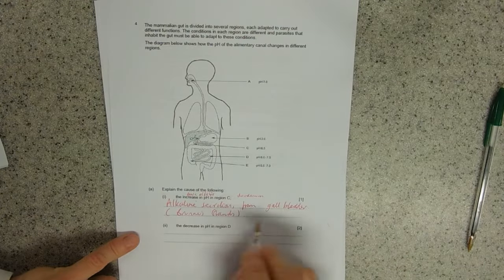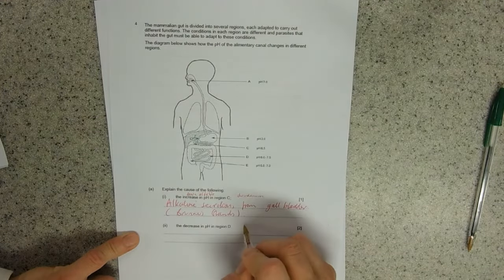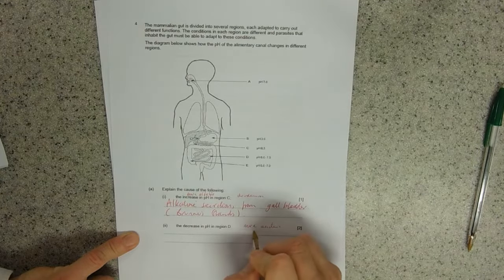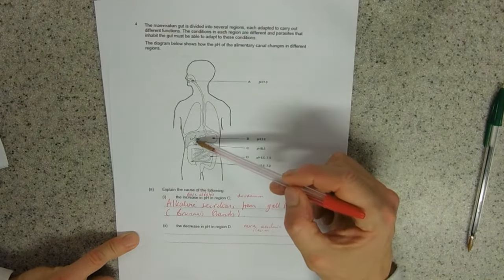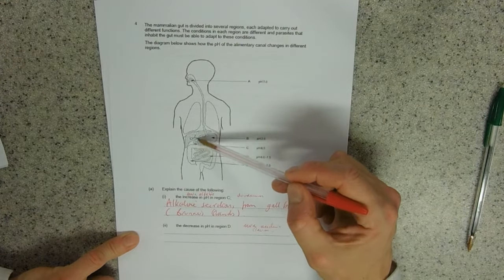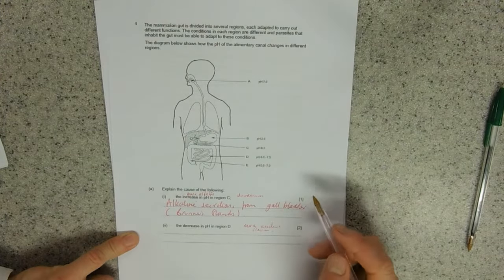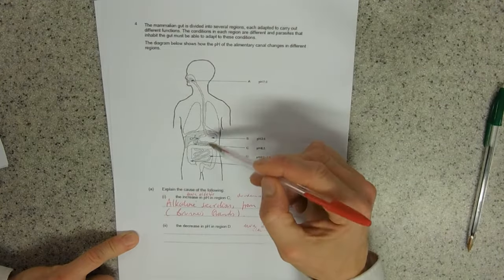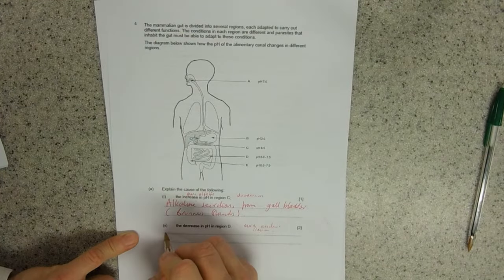The decrease in region D. So decrease is going more acidic. So why is it getting more acidic in the ileum? So we've got the food and we've got various secretions and enzymes. So what's going to happen to our food? Well, our nutrients are getting digested, and some of the products are more acidic, and we just need to name some of those products.